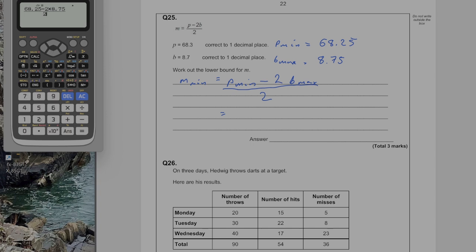Let me check all my values before I press equals then. So P minimum is 68.25. Yeah, that looks fine. And B, correct to one decimal place, the maximum value then would be that. So my final value then is going to be 25.375. 25.375.